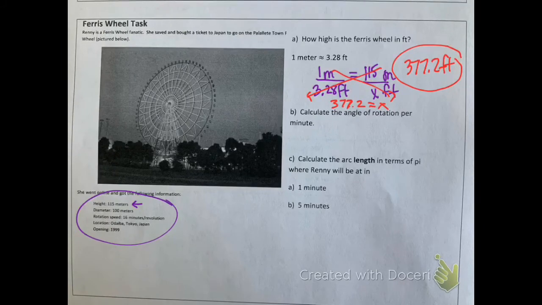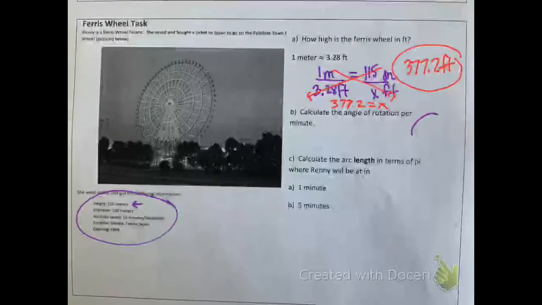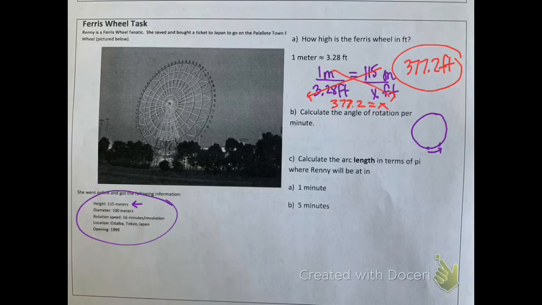For part 2, we want to know the angle of rotation per minute. So what do they mean by that? So here's our Ferris wheel. Let's say here's where you get on. We want to know how many degrees you travel every single minute. So taking a look at the information, they tell us that the rotation speed is 16 minutes for 1 revolution. In other words, it takes 16 minutes to get all the way around the Ferris wheel.